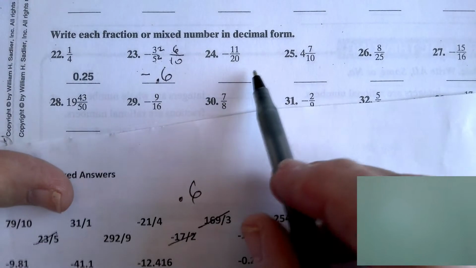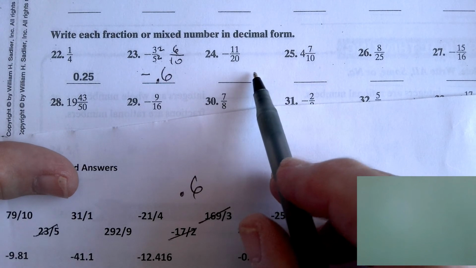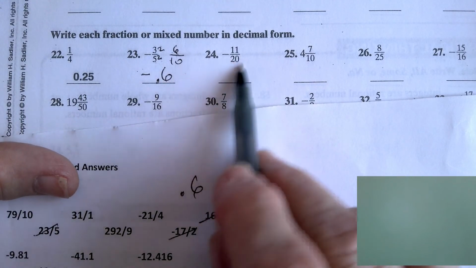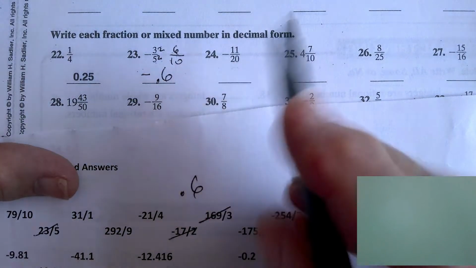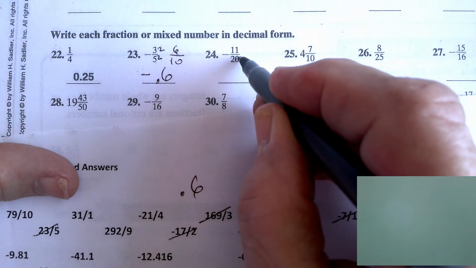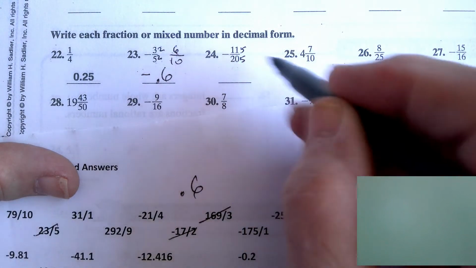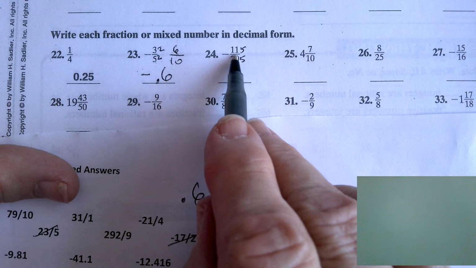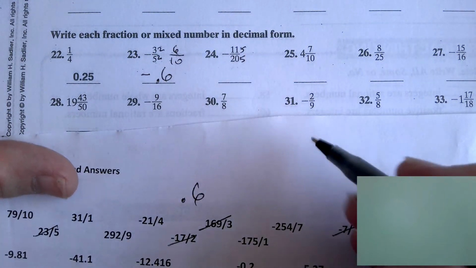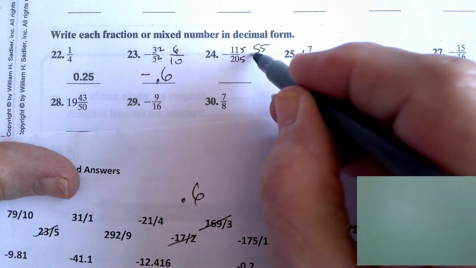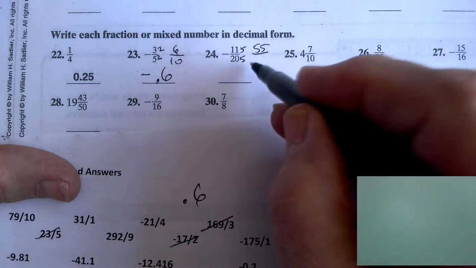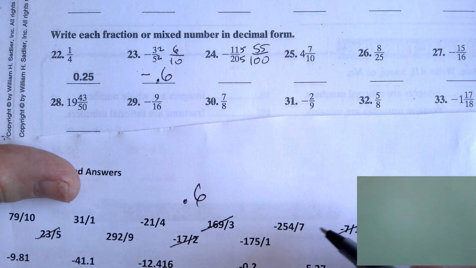Now this one, I could divide it, but can I make that into 100? Yes. By multiplying it by what? 4. How about 5? Oh, 5. So it comes to, what's 11 times 5? 55. So it's 55 over what? 100, which is, how do you say that?